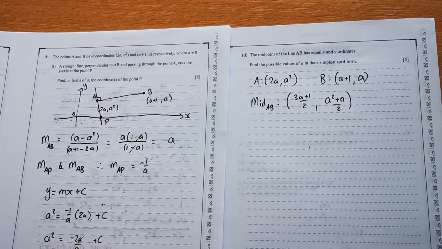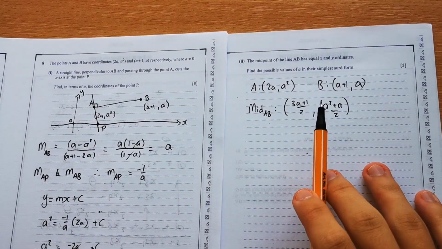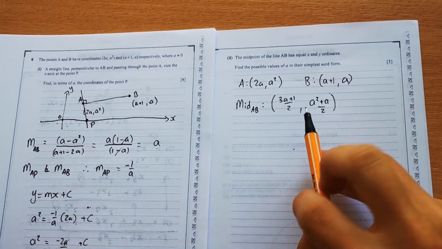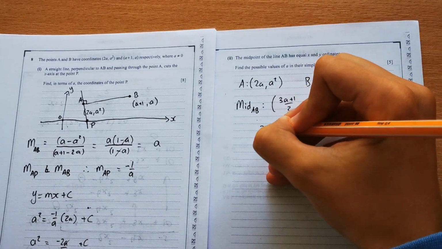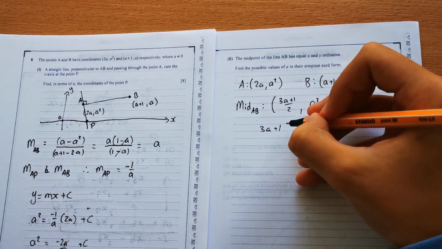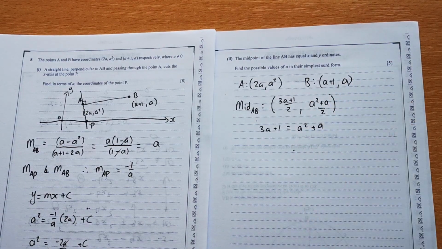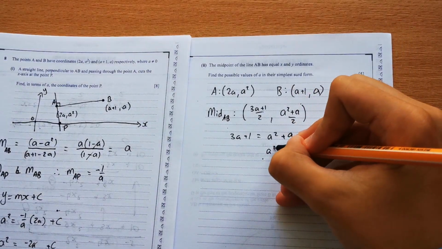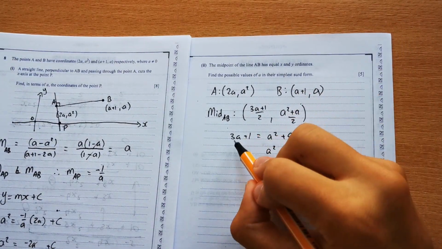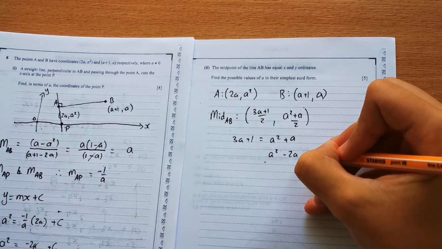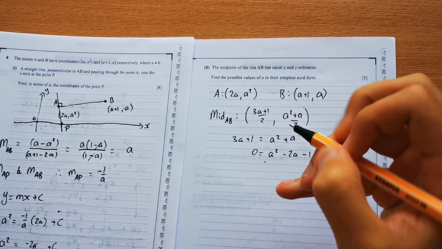Now, what do we know about the midpoints? Well, they have equal x and y ordinates, so that is equal to that. 3a plus 1, now remember they're both over 2, so we can cancel that out. a squared plus a. Well look, it's a quadratic. A squared, bring that over, we have minus 2a minus 1 is equal to 0.